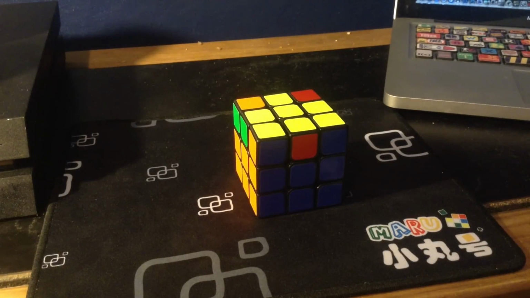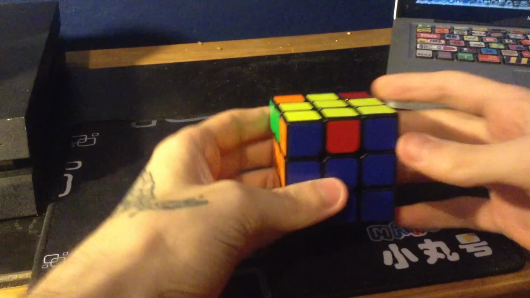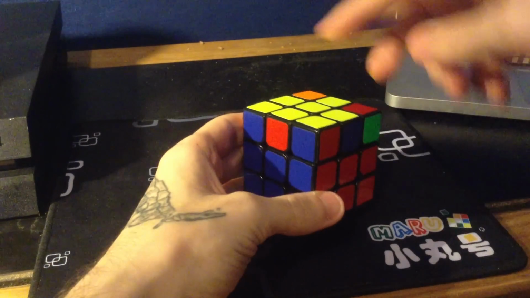Okay, these next 2 algorithms are very fun for one-handed. They are very quick ways to get, they're just very good to get in solves. So they're going to be Z-perms.